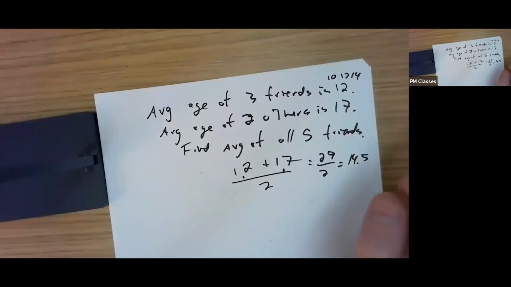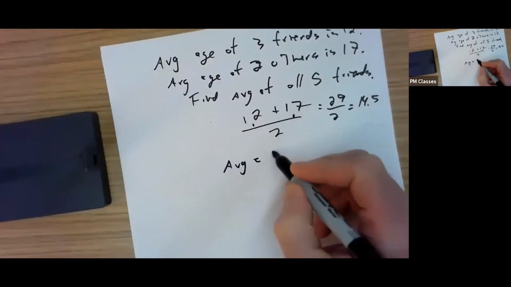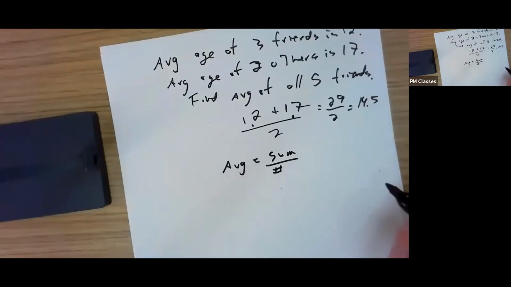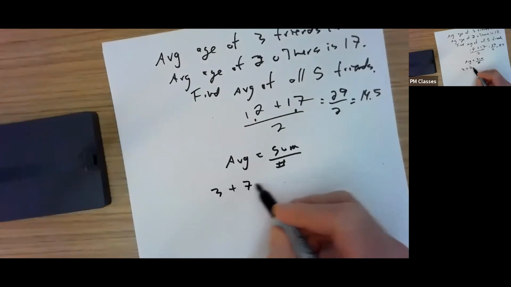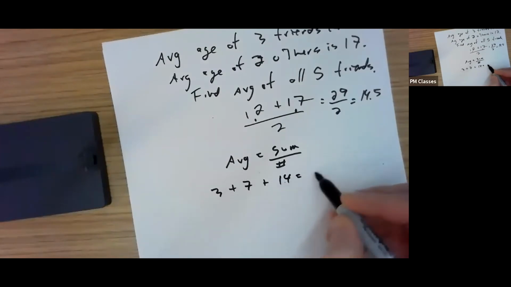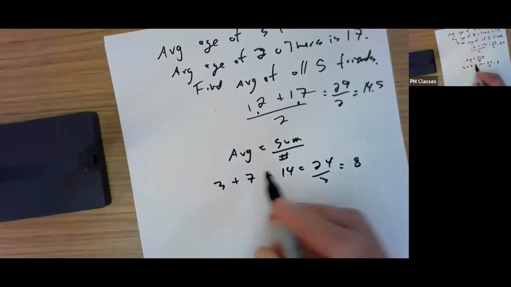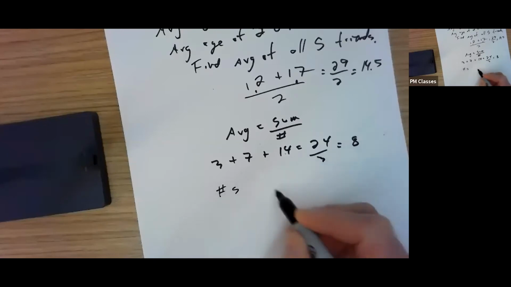Here's the trick, okay? You know that the average is the sum divided by the number of things. So again, what you're used to doing, you take 3 plus 7, that's 10, plus 14 is 24. You add those up, you divide by 3, you get the average. So the process is that you knew a bunch of specific numbers.